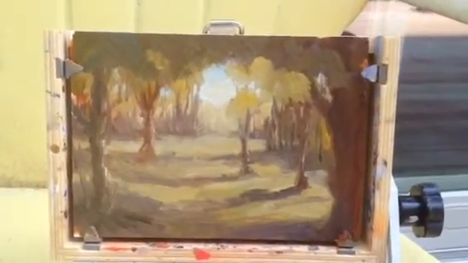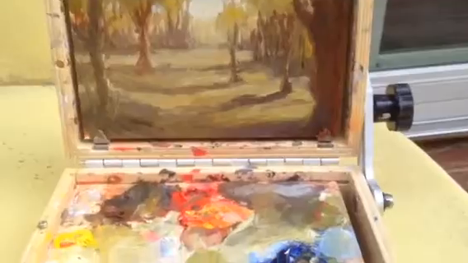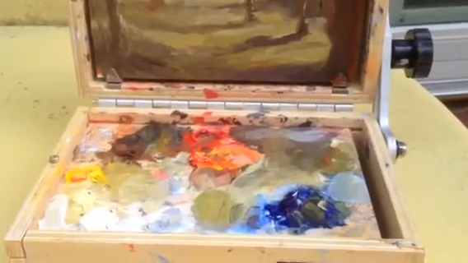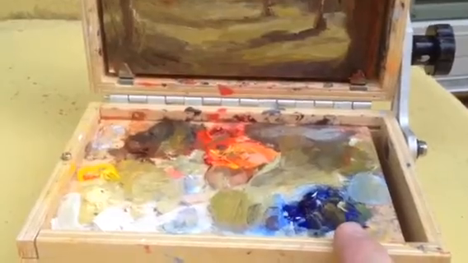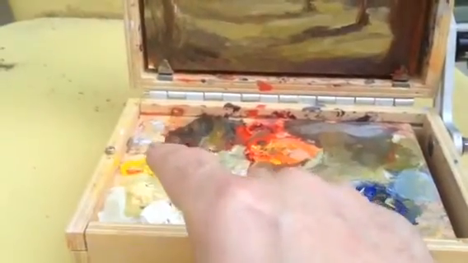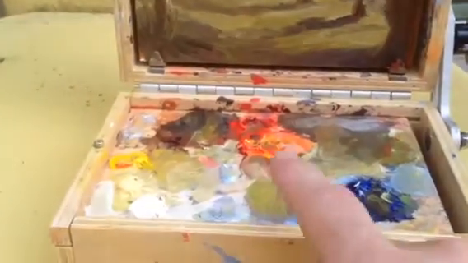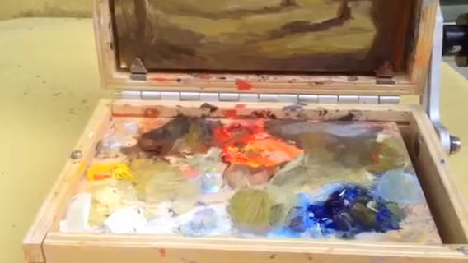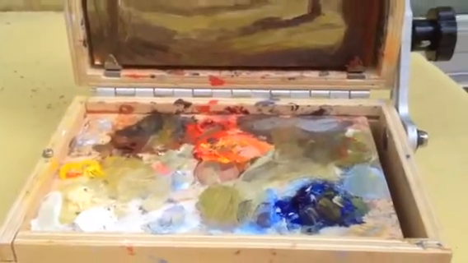So, Mark Haglund with Mark Haglund's Fine Art. Again, here's my palette, a quick palette rundown: titanium white, ultramarine blue, Naples yellow, cad yellow, burnt sienna, and cadmium red light.